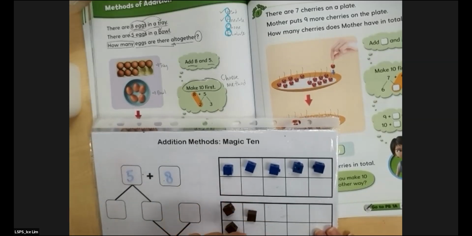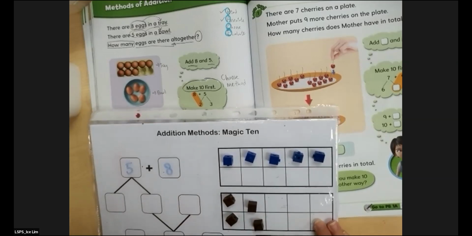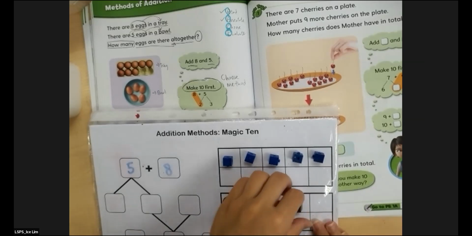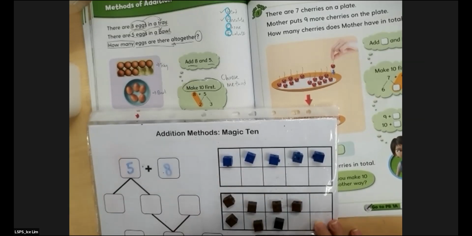Are you following me? Show 5 and I show you 8 as well. Okay.